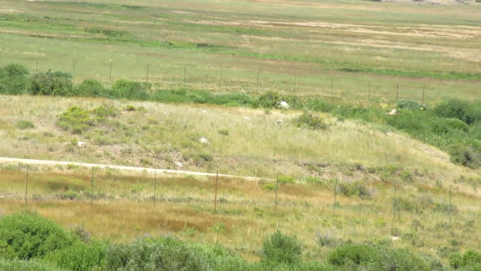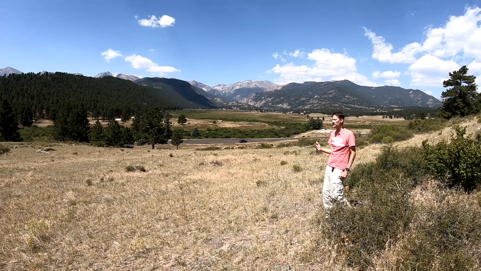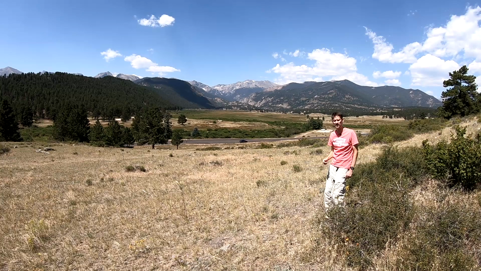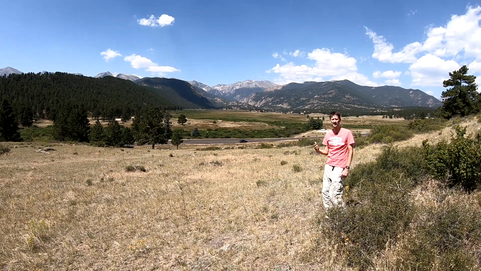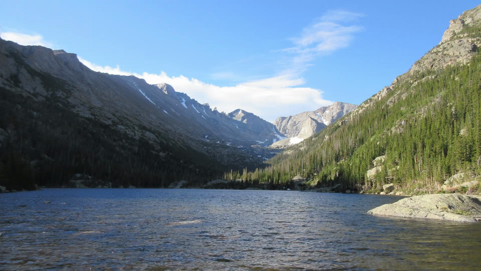Now, there's a couple other neat things to look at here. One of which is we do get a sense that Moraine Park leads up into a U-shaped valley. And glaciated valleys typically have a U-shape. Because the U-shaped valley isn't abundantly clear when looking up Moraine Park, I thought I'd show you this image of Glacier Gorge, which is northwest of Longs Peak, where the U-shape is quite evident.